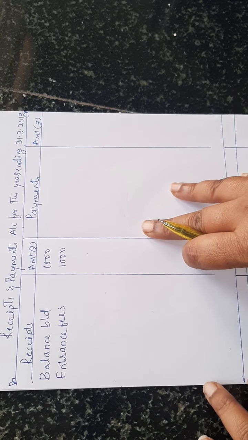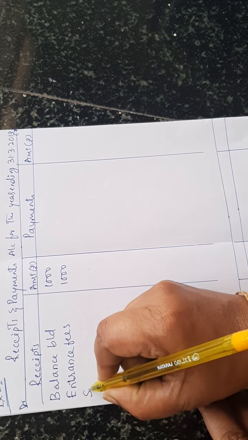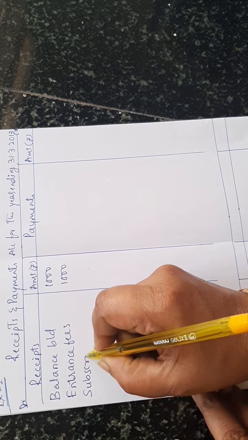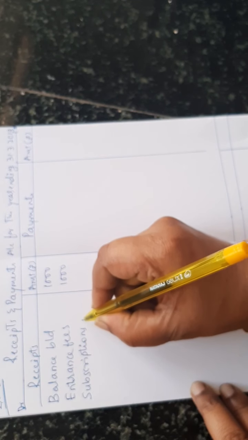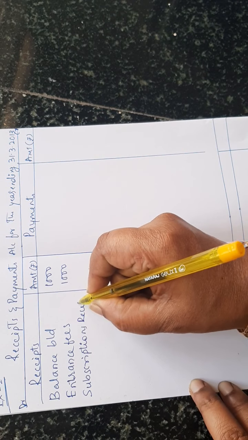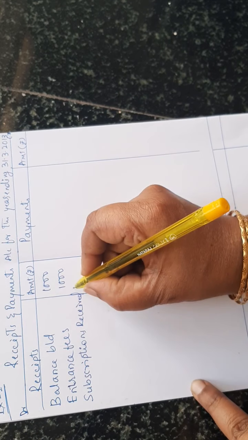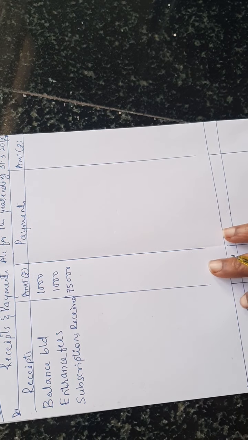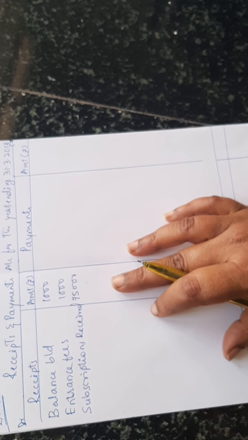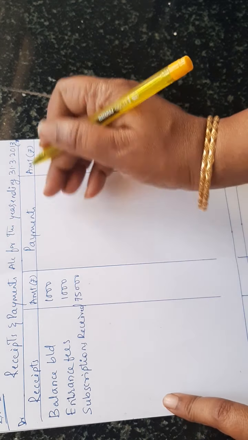The third item is subscriptions received. Received means receipts only. Subscriptions received, and the amount of subscription is 75,000. Then the next item is rent paid, payment side.